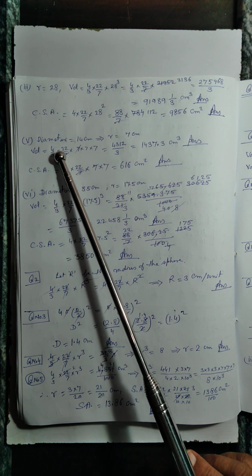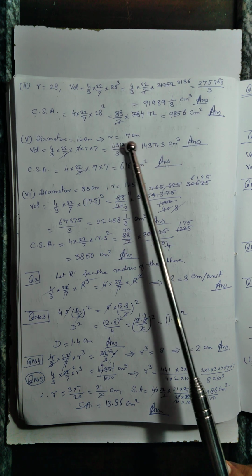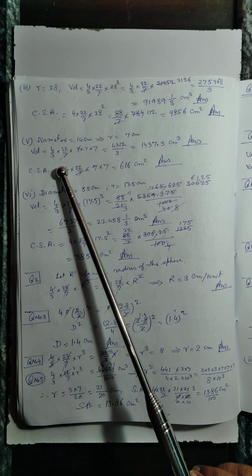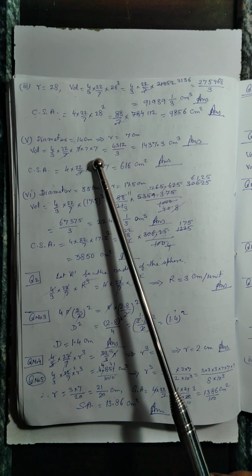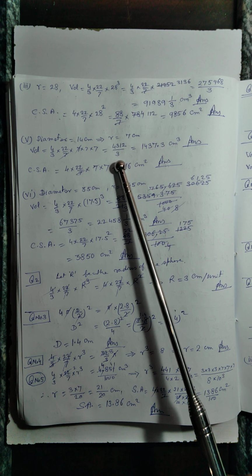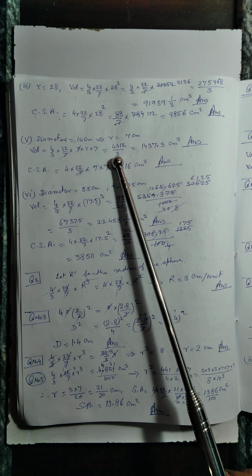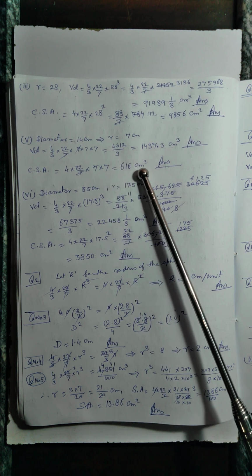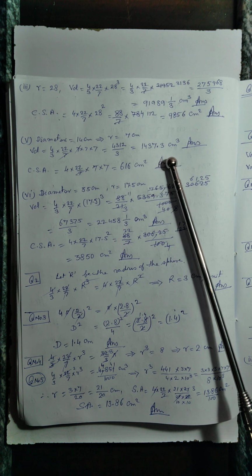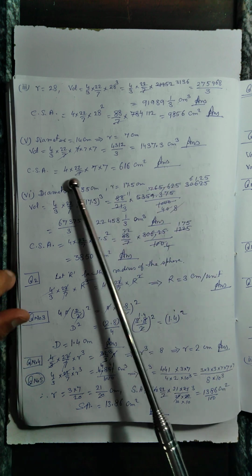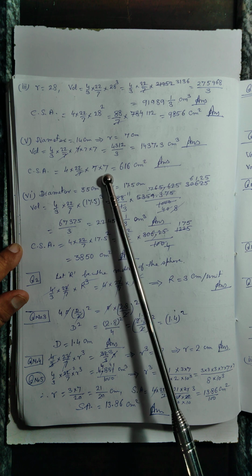Now come to the fifth part. The diameter is given, that is 14 centimeter. So radius will be equal to 7 centimeter. Volume will be equal to 4 by 3 into 22 by 7 into 7 into 7 into 7. We cubed 7 by multiplying 3 times. Multiplying 88 with 49, we got 4,312 divided by 3, it will be equal to 1,437.3 centimeter cube.